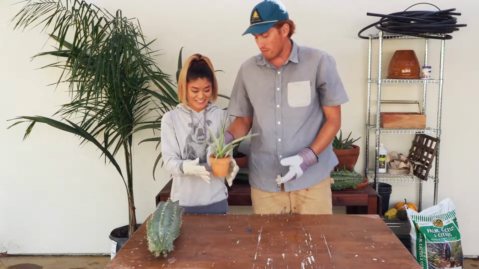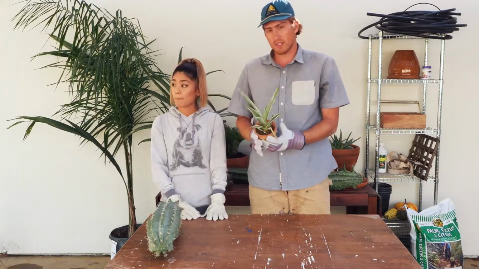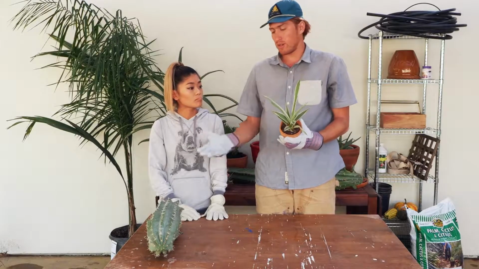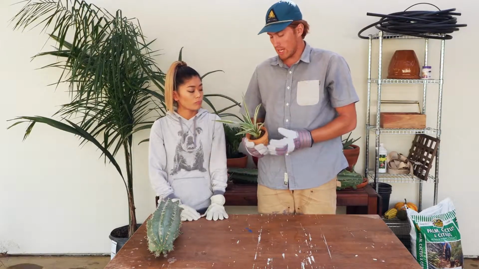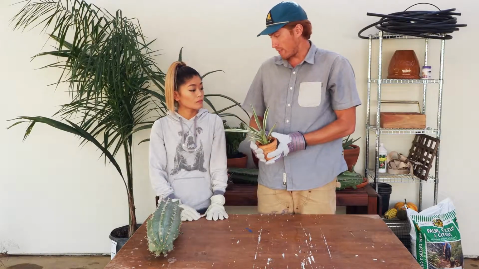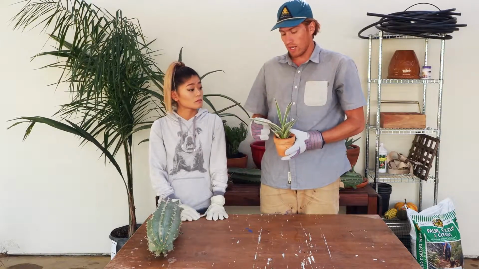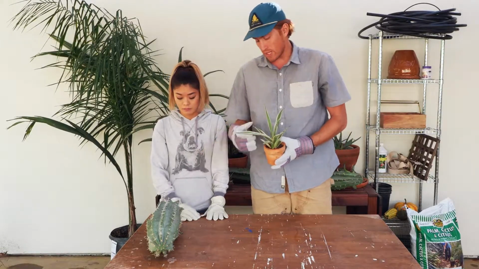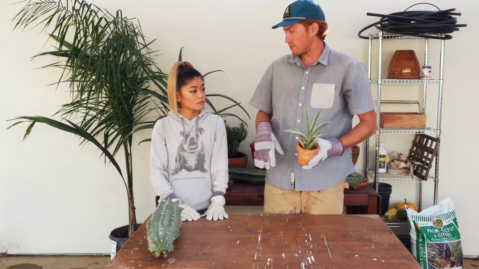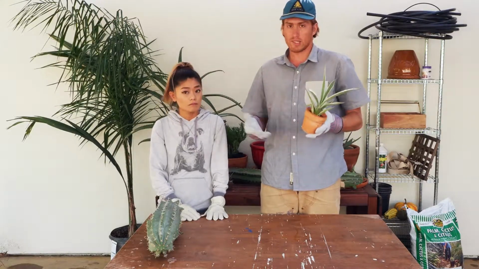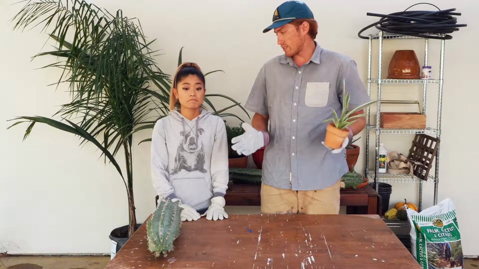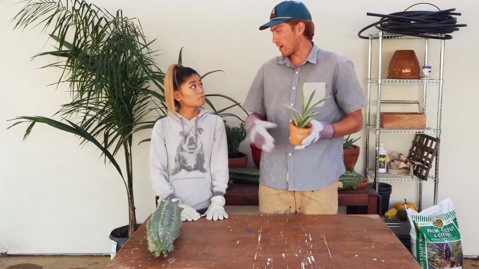Agaves started evolving around the same time as cactuses into what we see them as today. They also evolved in a desert environment with not a lot of water. That's why they're both succulents. You think of succulents, you think of aloes, agaves, cactuses. That doesn't mean that they're all cactuses, or that they're all agaves or aloes.